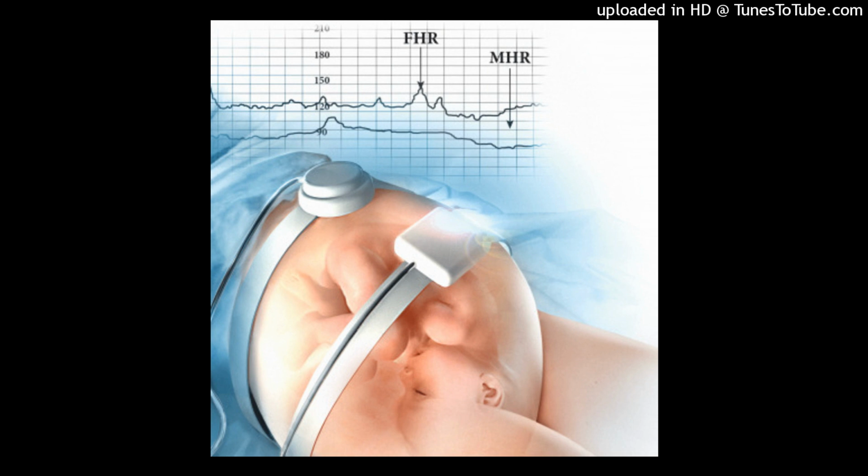For example, if a woman has 4 contractions in 10 minutes, with an intensity of 70, 60, 70, and 80 millimeters of mercury, and a uterine resting tone of 10 millimeters of mercury, this will be calculated as 70 minus 10 plus 60 minus 10 plus 70 minus 10 plus 80 minus 10, which results in a total of 240 MVUs during that 10-minute period.